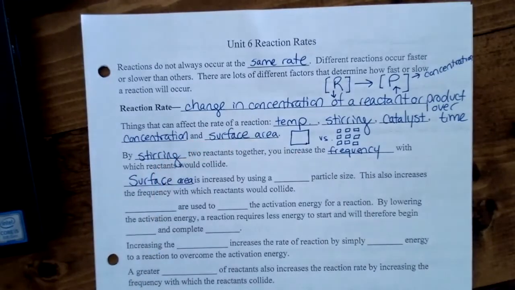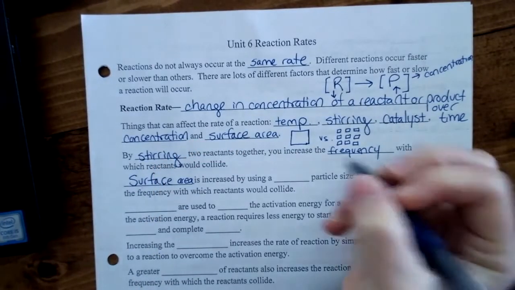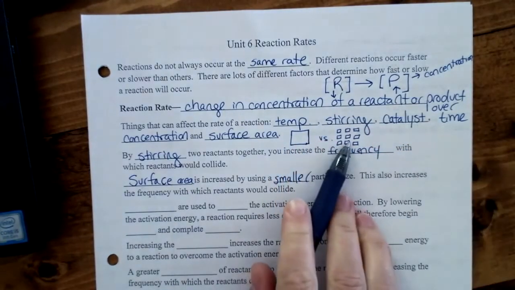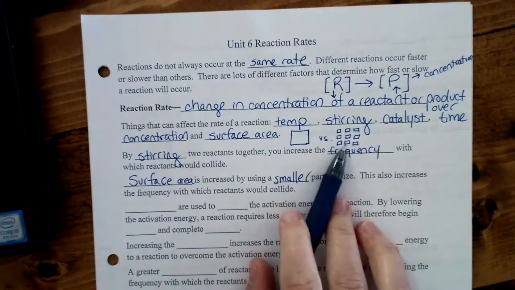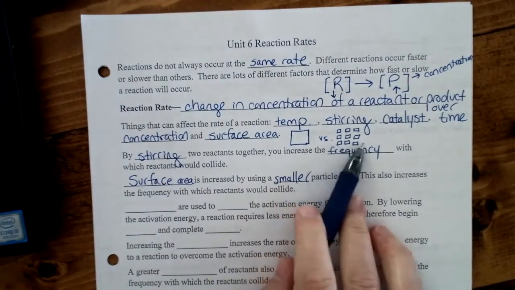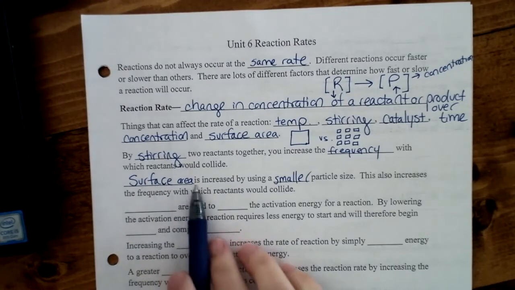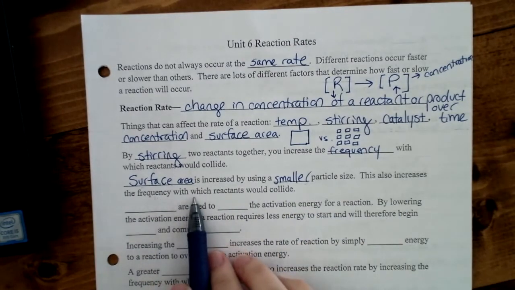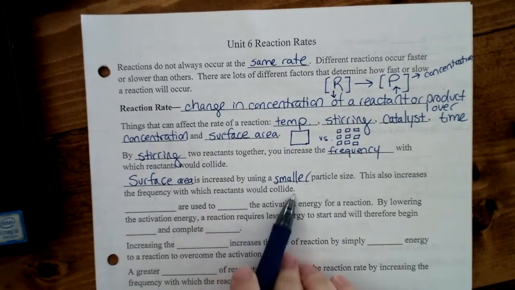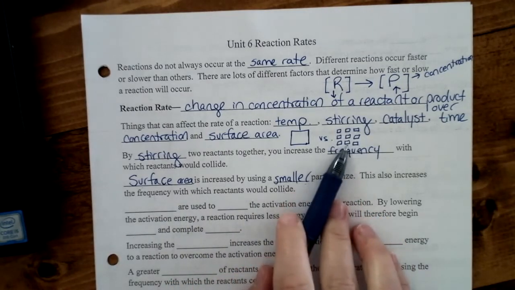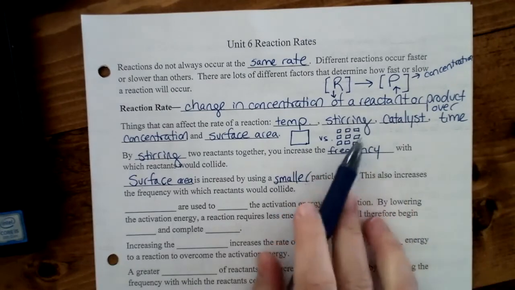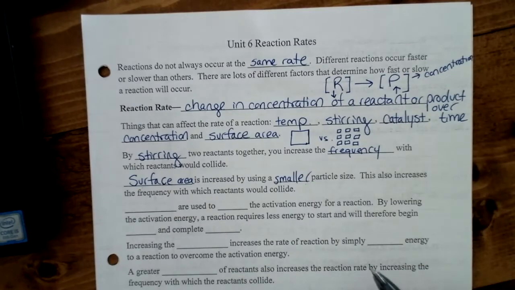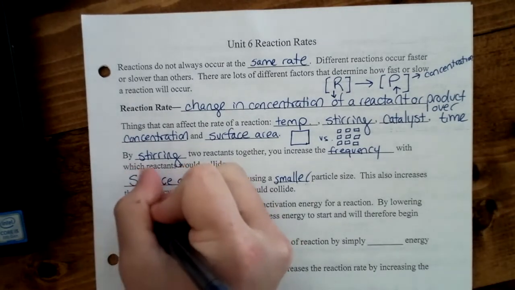And remember, surface area is increased by using a smaller particle size. This is the one that has smaller particles, but more surface is exposed. So surface area is increased by using a smaller particle size. This also increases the frequency with which the reactants would collide. So now that more of their surface is exposed, the other reactants have more that they can touch and react with. All right, the third one is a catalyst.